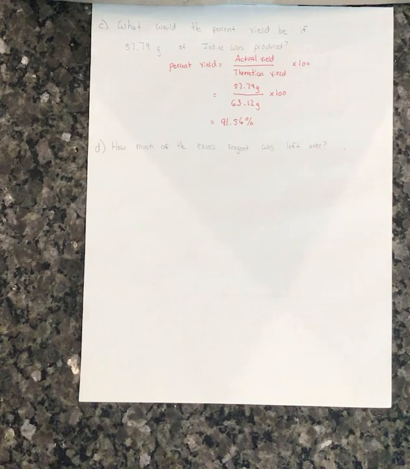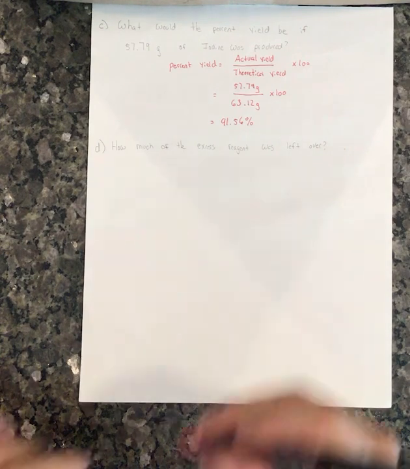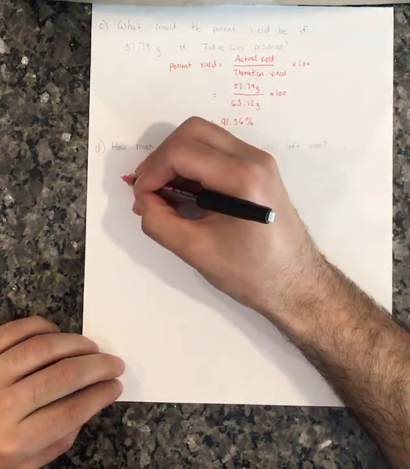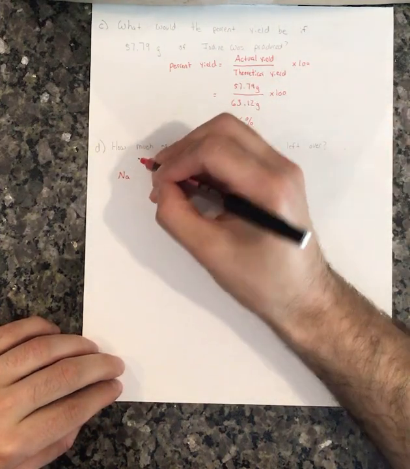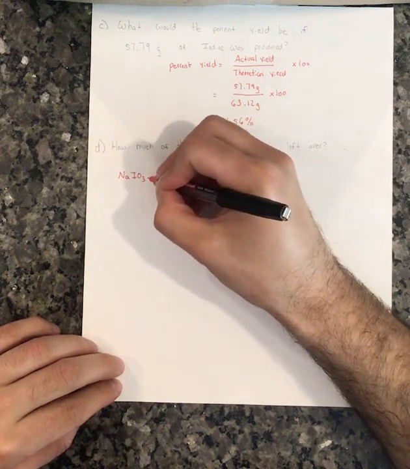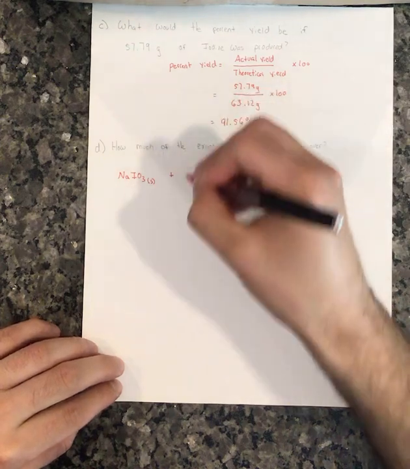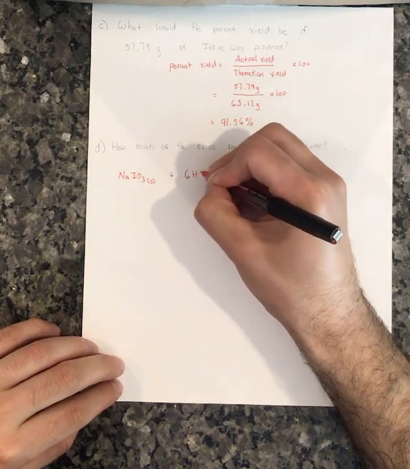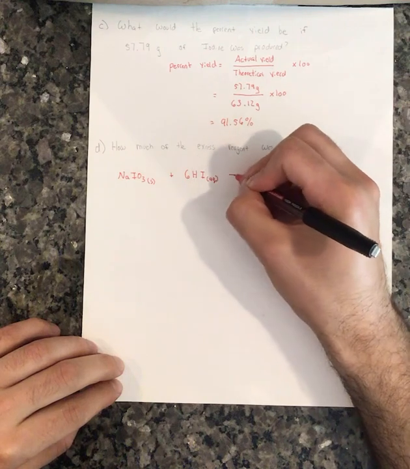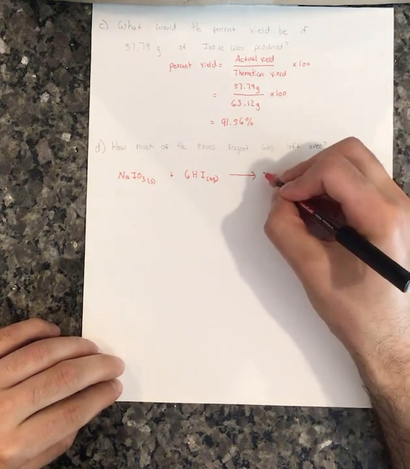All right, so once again, in order to do this question here, what we need to do is redo this equation here. So we have sodium iodate, we have our hydroiodic acid, and we have our products.